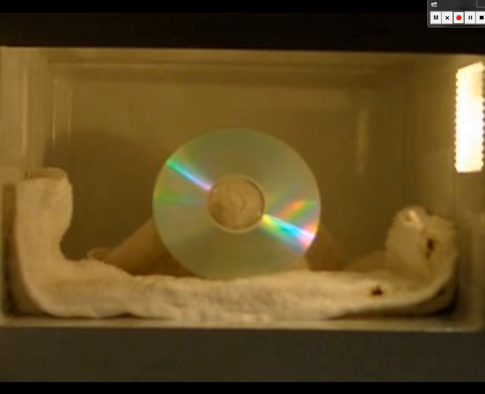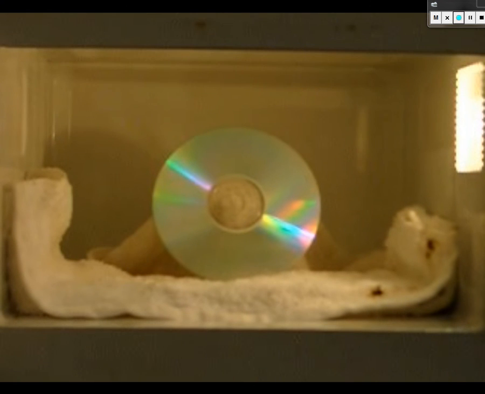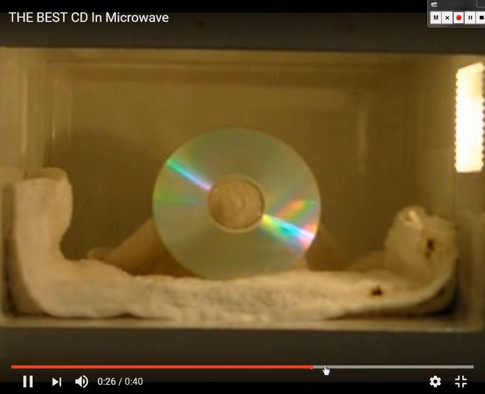Again, is it a metal? Microwaves. Here it goes. I'm sorry it's so long. Okay.